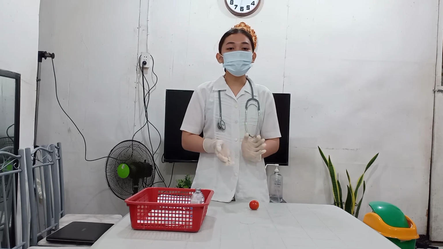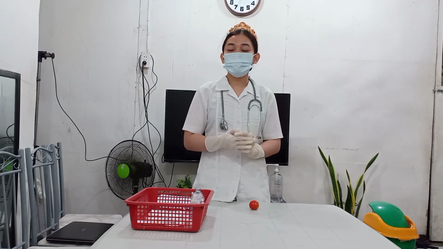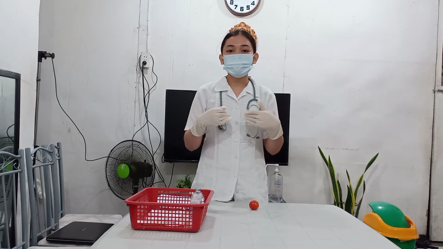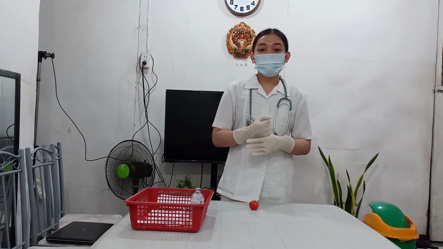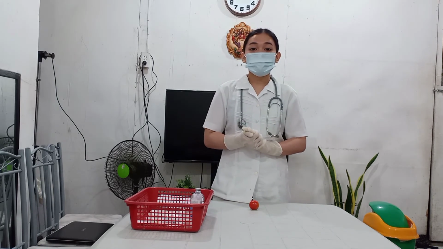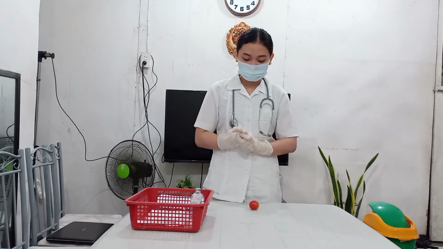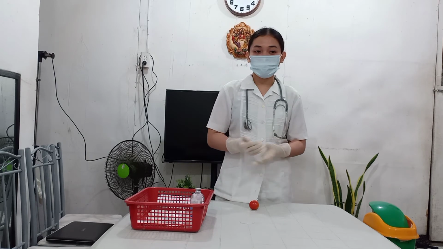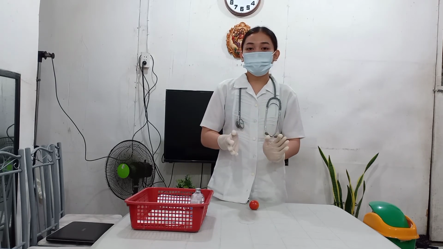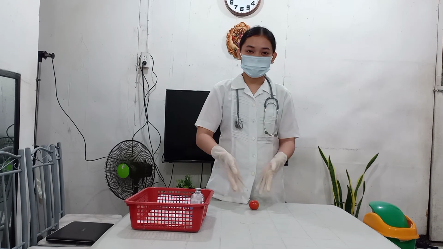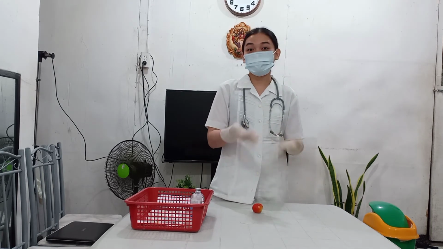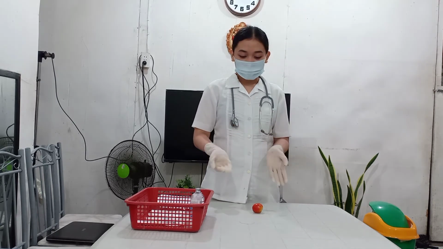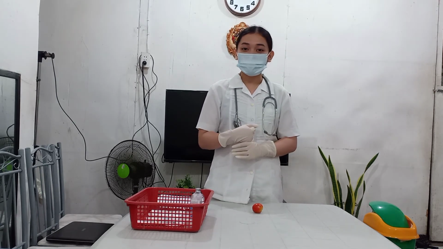Next, we introduce ourselves and we verify the client's identity. Because introducing myself and verifying the client's identity fosters a nurse-patient relationship while doing the procedure. So again, since I cannot perform this on an actual patient for this parenteral medication, I have here a tomato, assuming that this is my patient for today. So, I am going to introduce myself to the client.